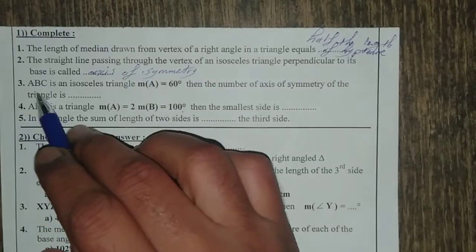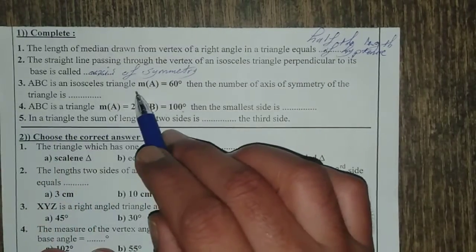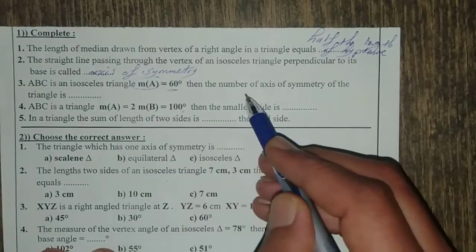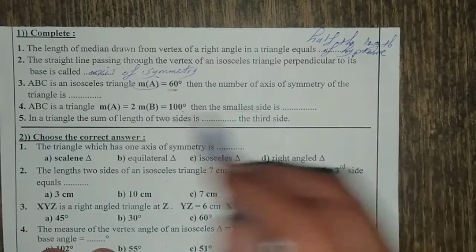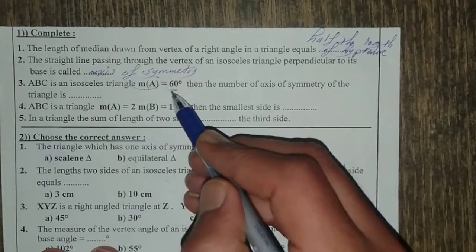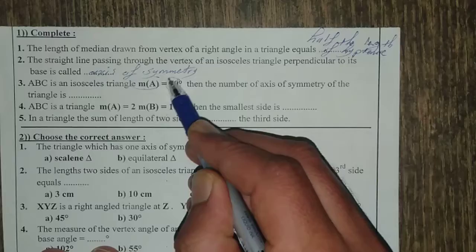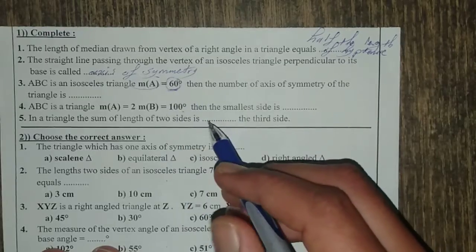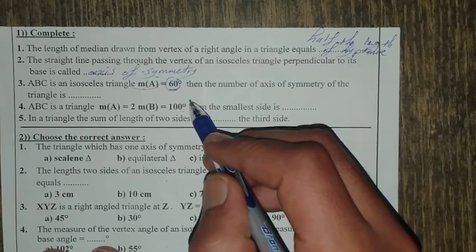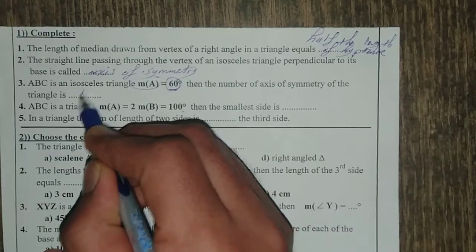Number 3, ABC is an isosceles triangle. Measure of angle A equals 60. Then the number of axes of symmetry of the triangle is. Any isosceles triangle with an angle of measure 60 changes into an equilateral triangle. The equilateral triangle has 3 axes.